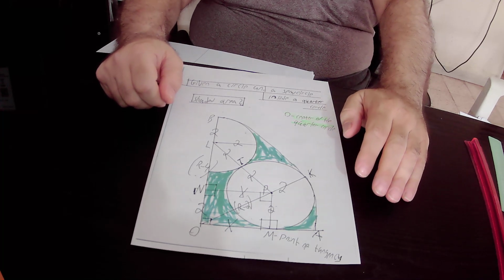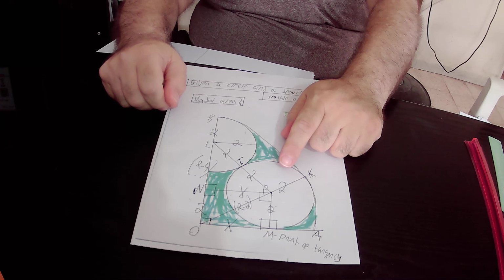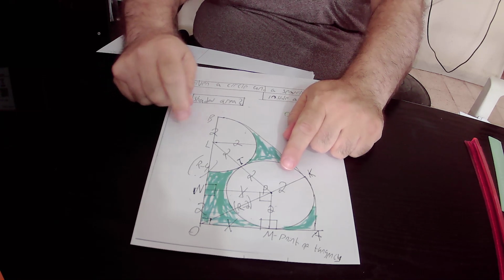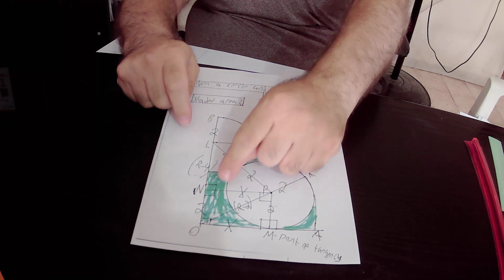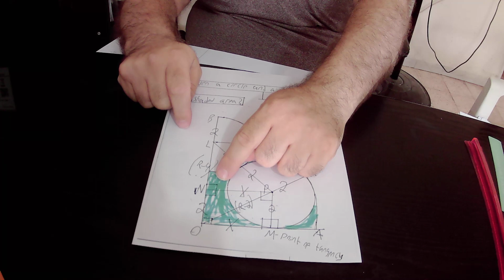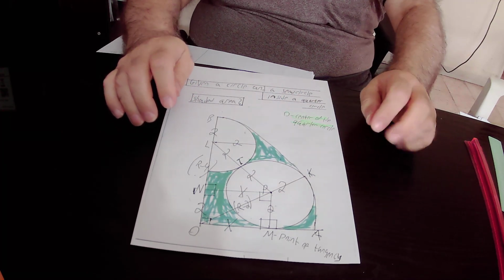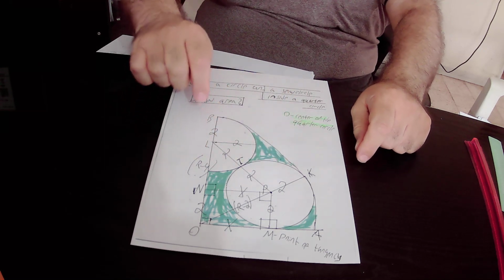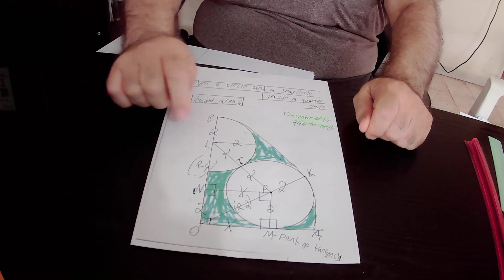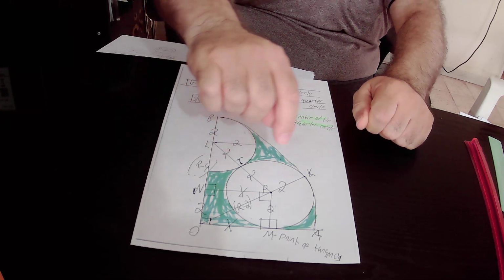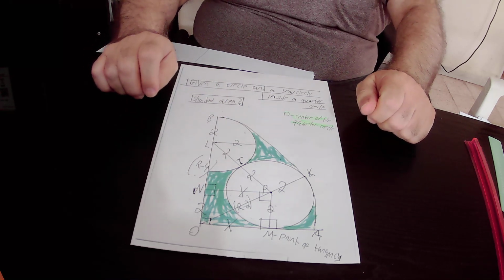In the next step, we did a construction from point P. We draw a perpendicular on BO. So this angle equals 90 degrees and this angle equals 90 degrees according to our construction. We define the touching point of the perpendicular from point P and BO as N. Again, point N is the touching point of the perpendicular from point P and BO.